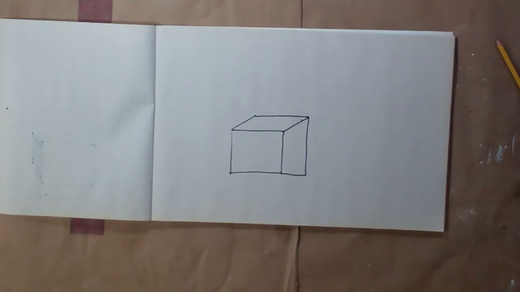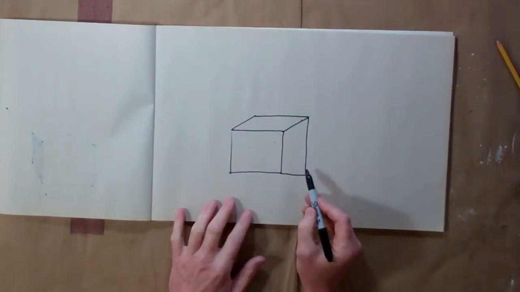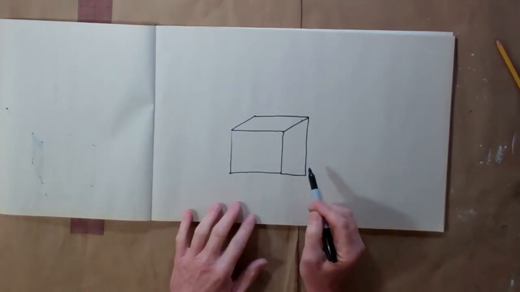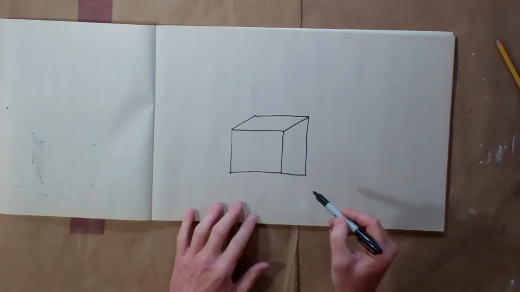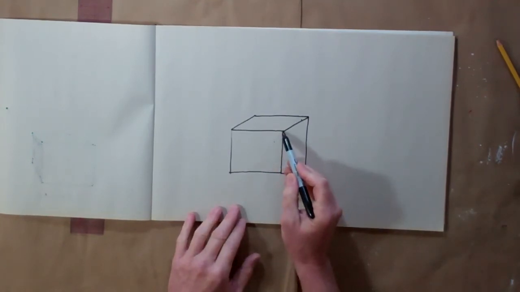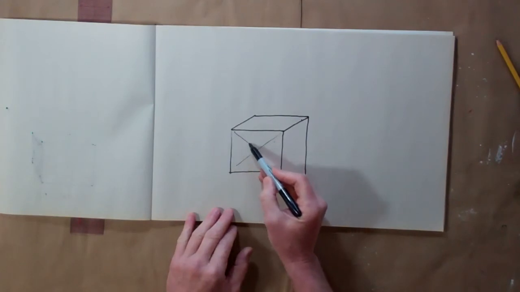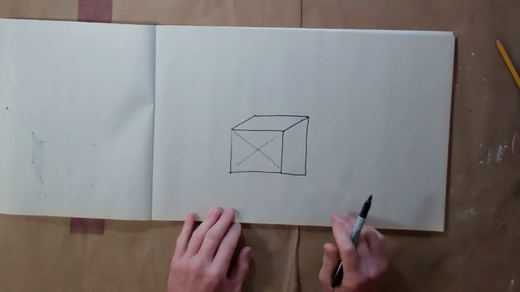Why? Well, I guess because it can really fool your eye. We don't know whether we're looking down into, if this is the back or that's the front.